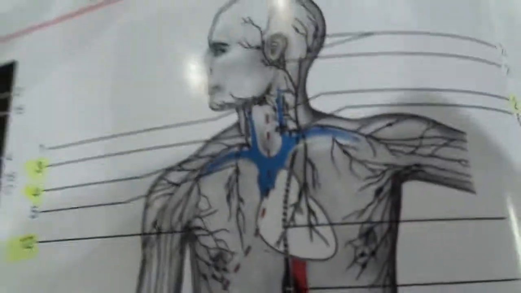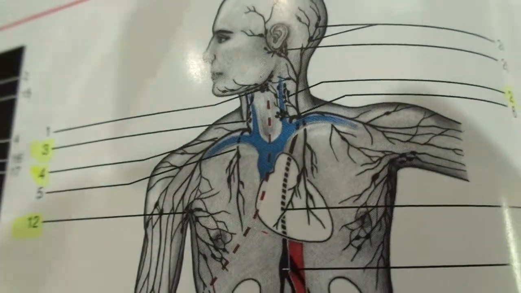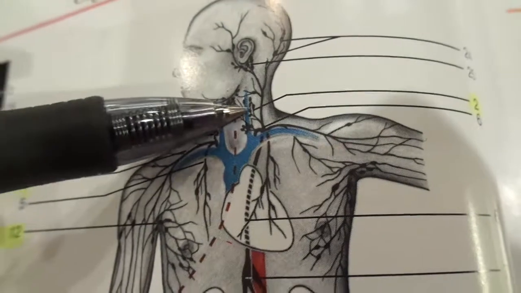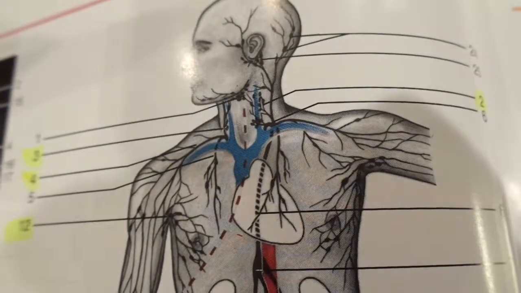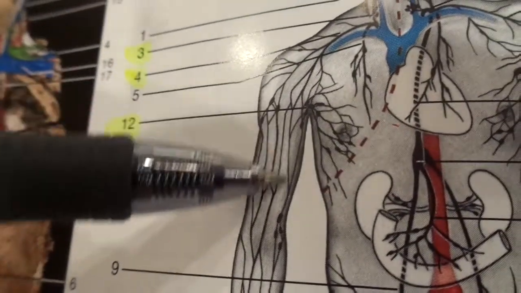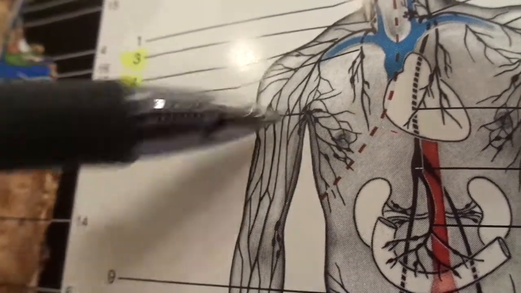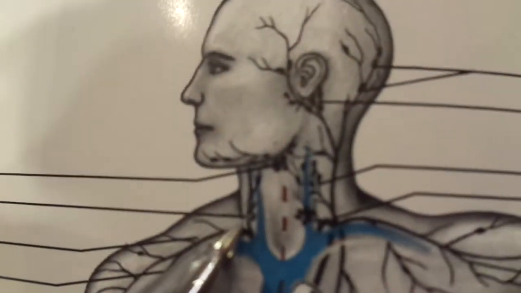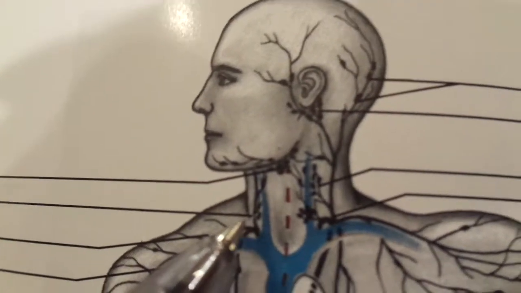Alrighty, so for the cervical lymph node, it would actually be found right here. Okay, and the axillary lymph node would be right here in this area, right in the armpit area. Okay. And right here is the jugular trunk. The right jugular trunk.